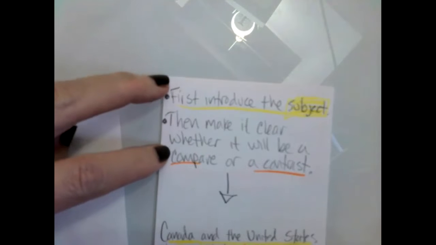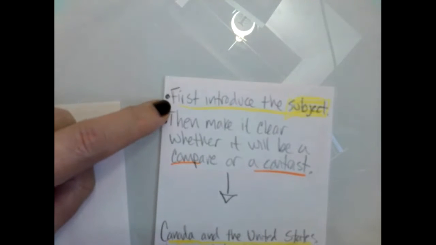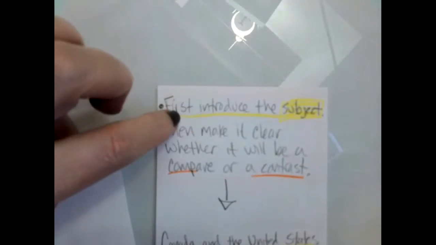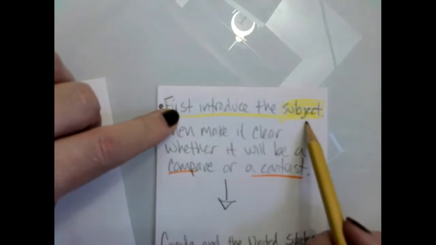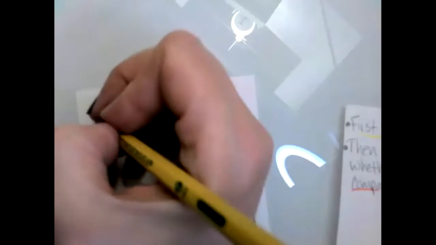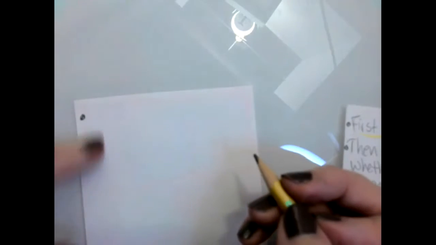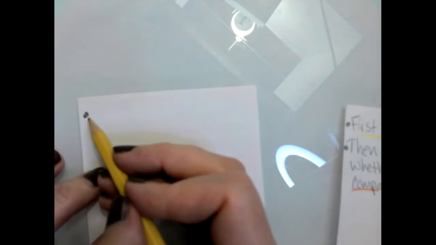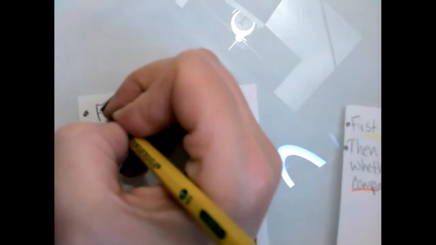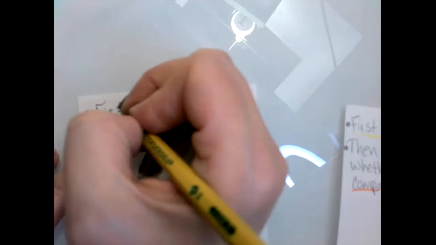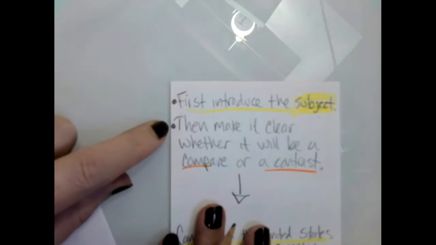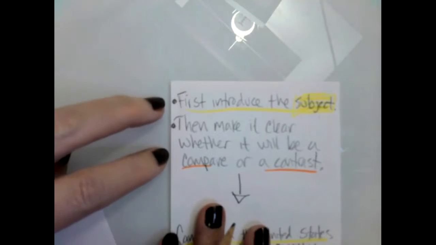There's two more things that needed to be said. First, we introduce the subject, then we make it clear whether it will be a compare or a contrast before we do any examples. And this is where I'm pulling that yellow into this part, this introducing the subject part. So we're going to write that, and I'm going to do a bullet point because there's two things. Bullet points help. Again, this is just note-taking strategy. They help things stick out as not only unique, but also connected to each other. So there's two bullet points, so we know that these two are connected to each other. They go together.